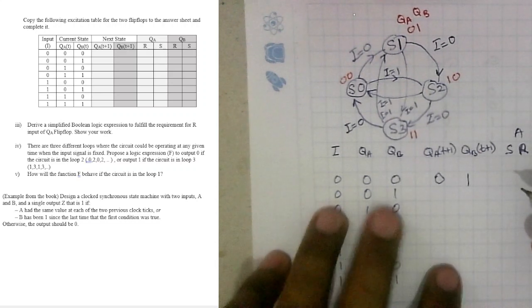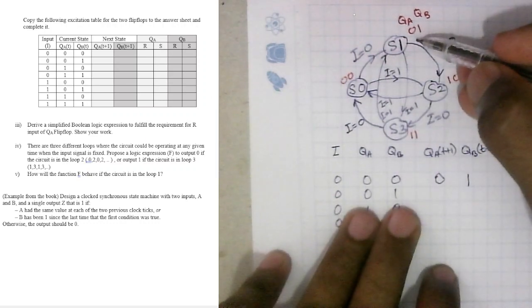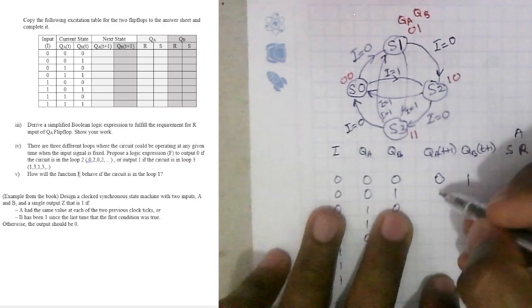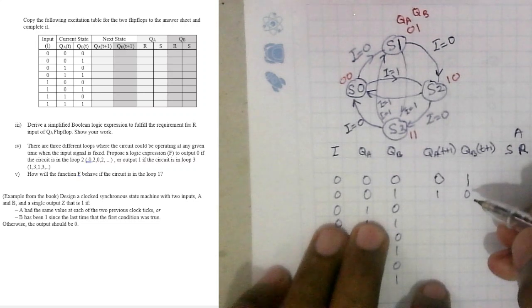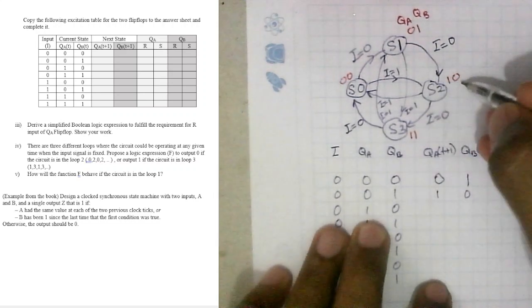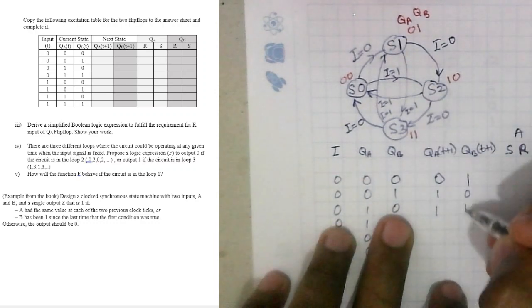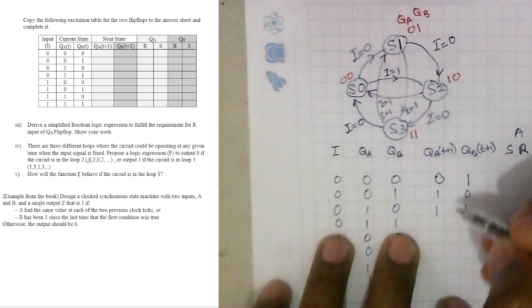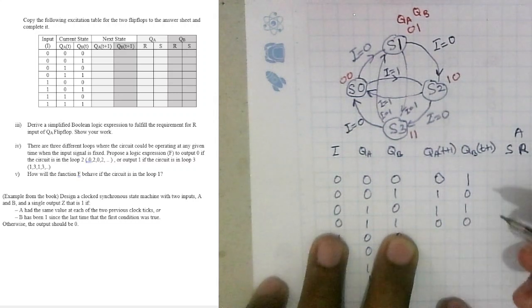Okay, now we are at 0 1 state here, right? Then the input is 0. So we are going to 1 0. Okay, then we are at 1 0 and input is 0. So we are going to 1 1. Okay, from 1 1 the input is 0. So we are going to 0 0. Okay.